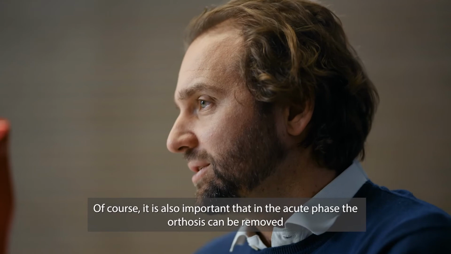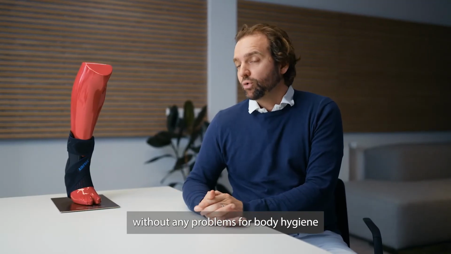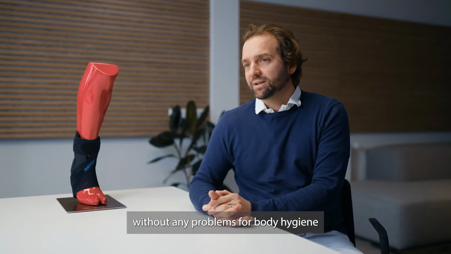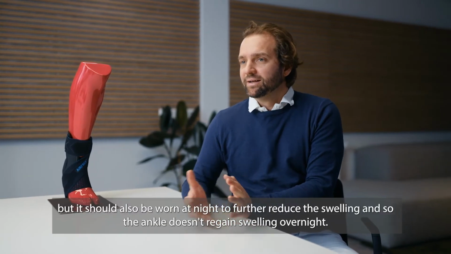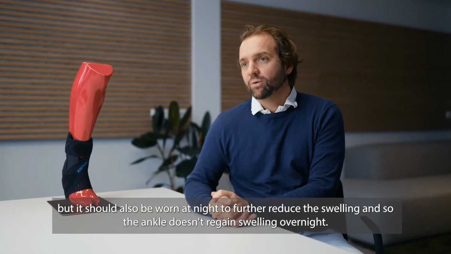Of course, it is also important that in the acute phase, the orthosis can be removed without any problems for body hygiene, but it should also be worn at night to further reduce the swelling and so the ankle doesn't regain swelling overnight.